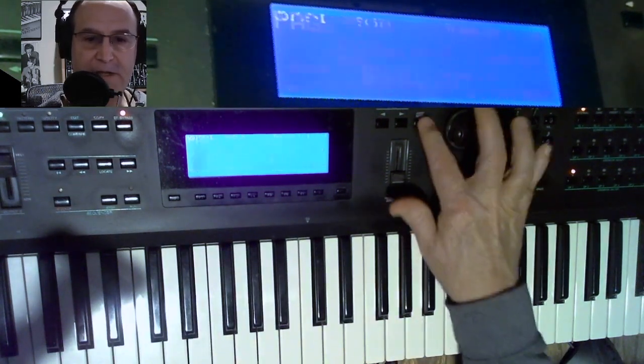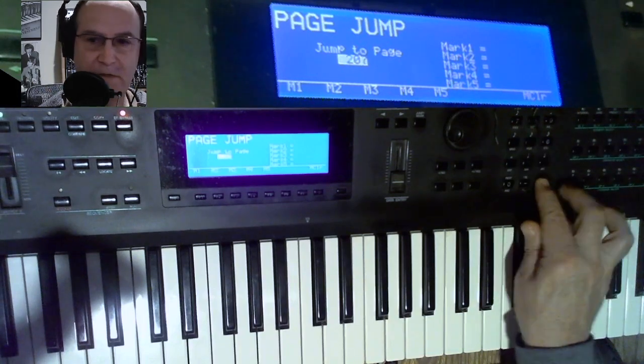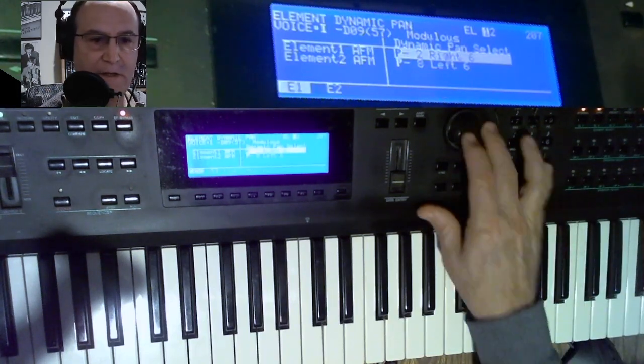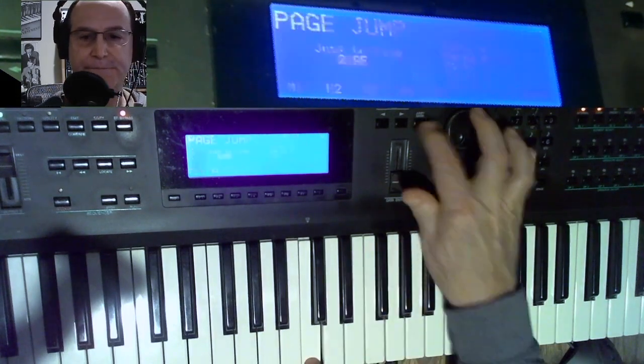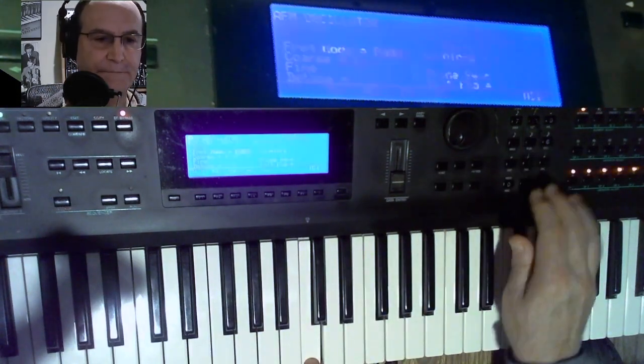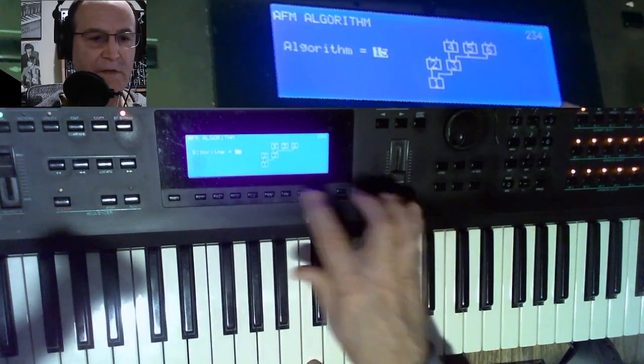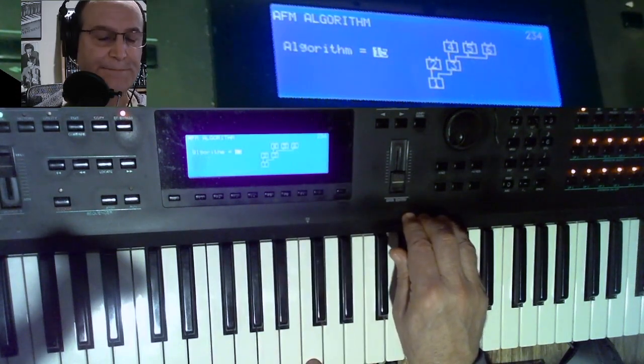So let's go ahead and break this down. The first thing we're going to do is pull up a single element. We'll go ahead and put it center here. Let's look at our algorithm. So I'm using algorithm 15 here.